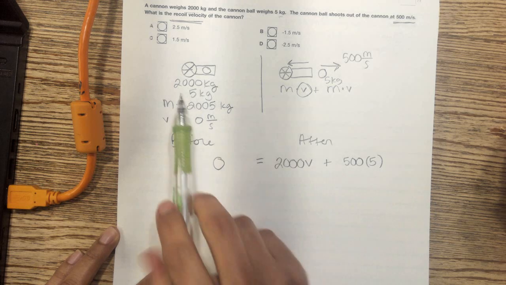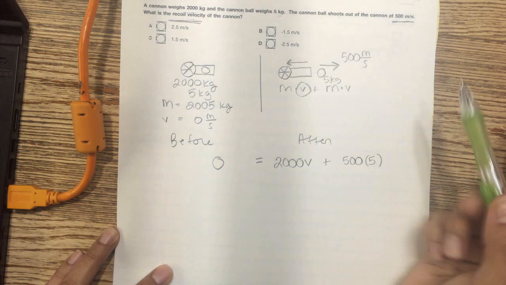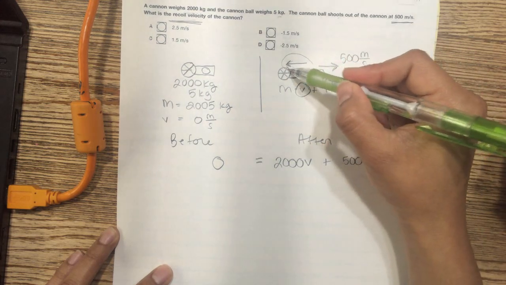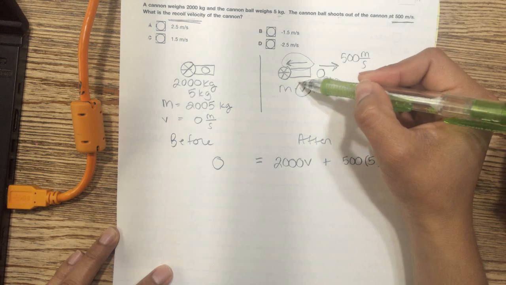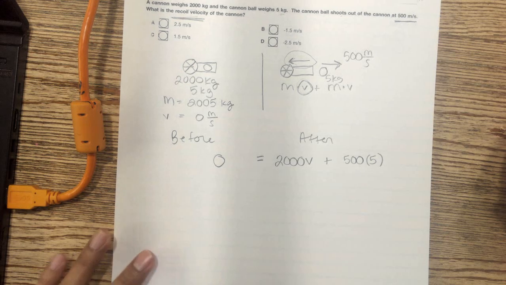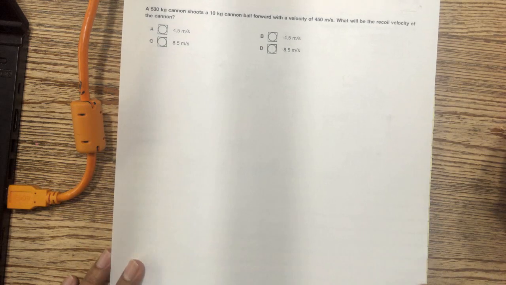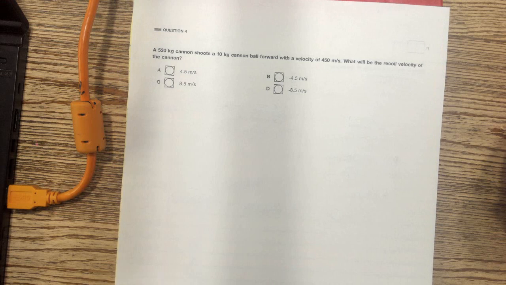Just be careful: when we're asking for recoil velocity, we're asking for this kickback. Take note that it is to the left, which means that this velocity will be negative. When you're done calculating, it'll be negative. All right? Question number 4 is very similar to that. It's a cannon question as well, so you'll calculate it the exact same way.